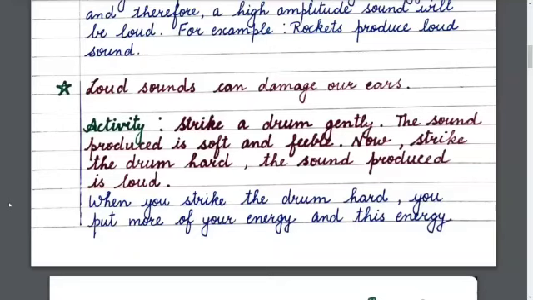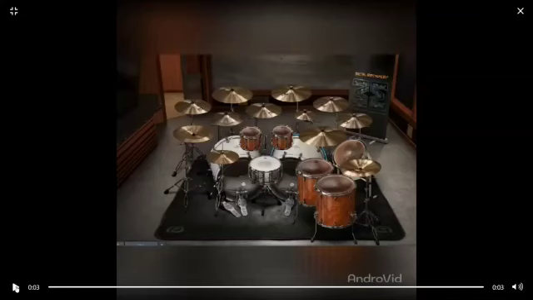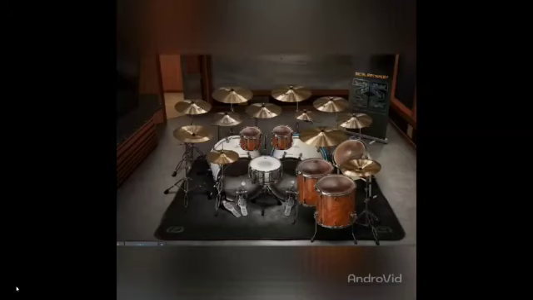Now, children, let us do an activity. Strike a drum gently. The sound produced is soft and feeble. Now, strike the drum hard. The sound produced is loud. When you strike the drum hard, you put more of your energy, and this energy is changed to sound energy.